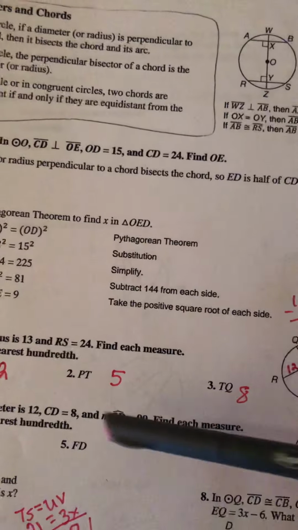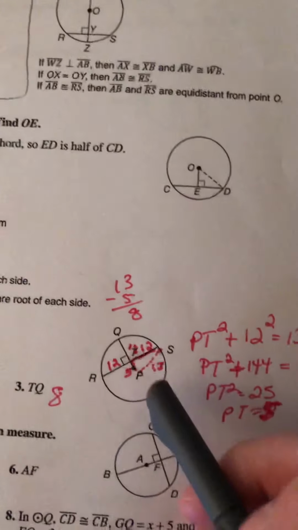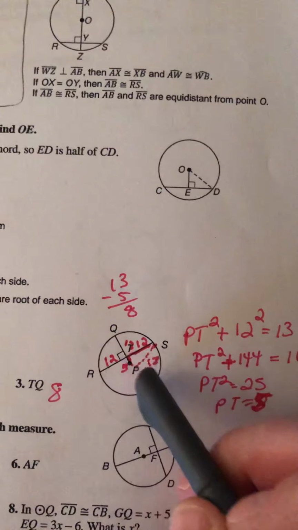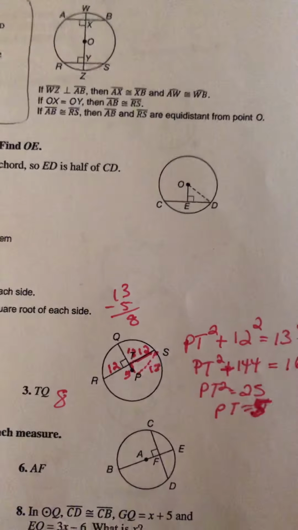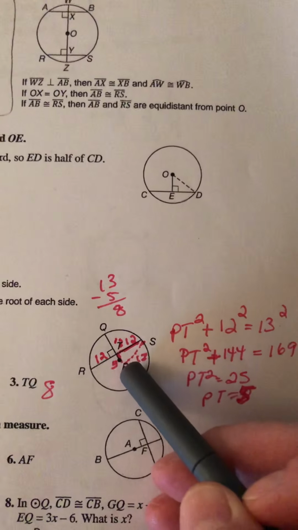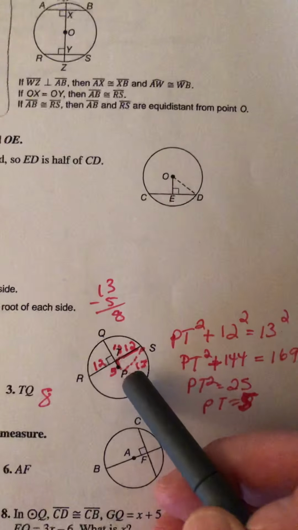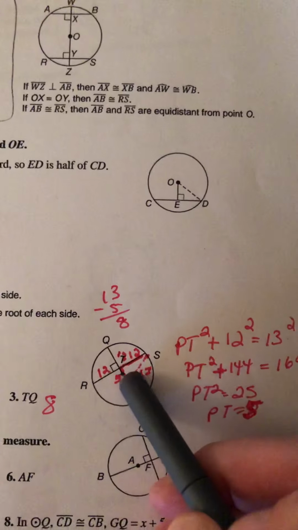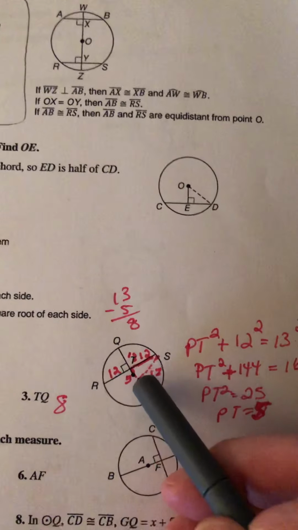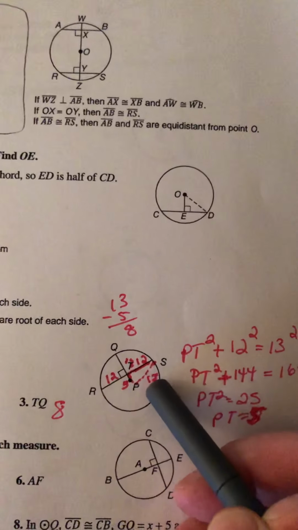And then for number 2, when I want to find what part of the radius it is, you're going to have to draw a radius in. It's called an auxiliary line. So we're going to draw this in. It doesn't matter if you go from P to S or from P to R, either one of them is fine. So I drew mine from P to S, but it's a radius, so it has a length of 13.